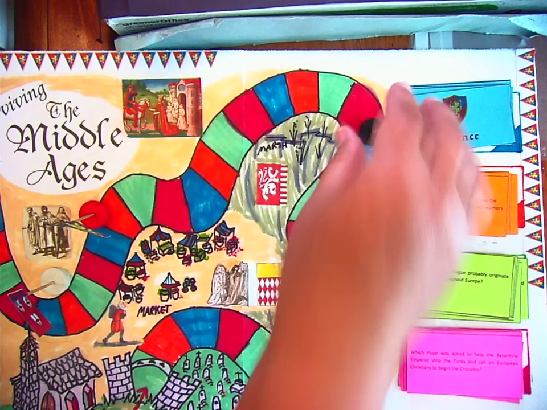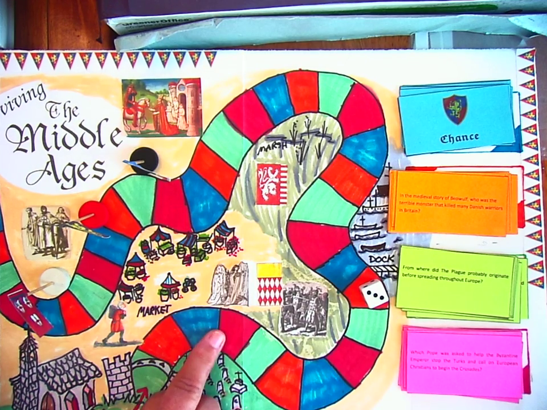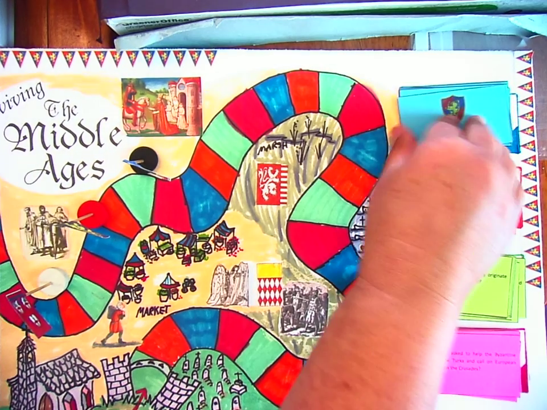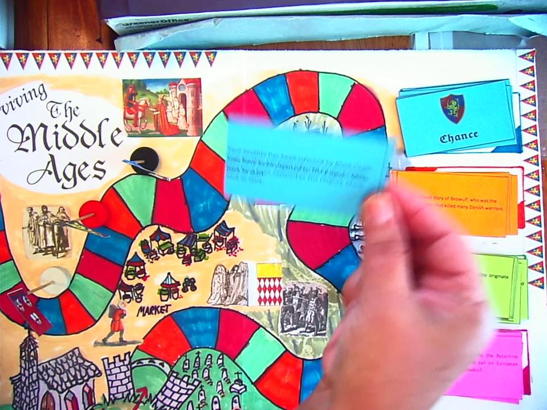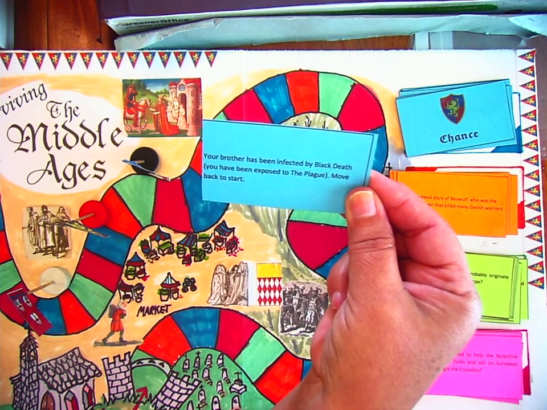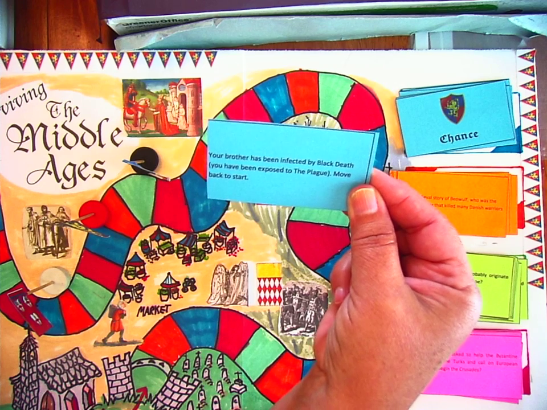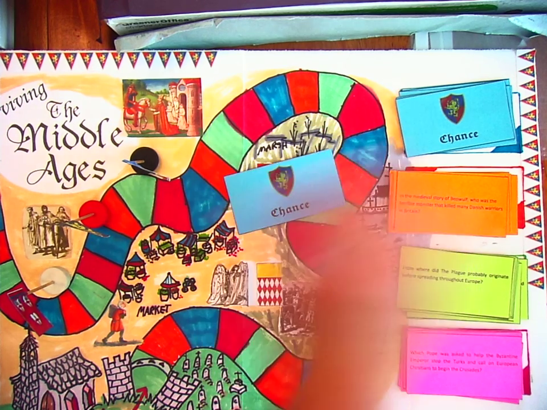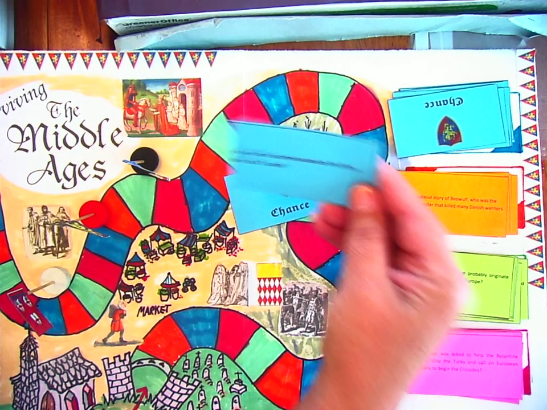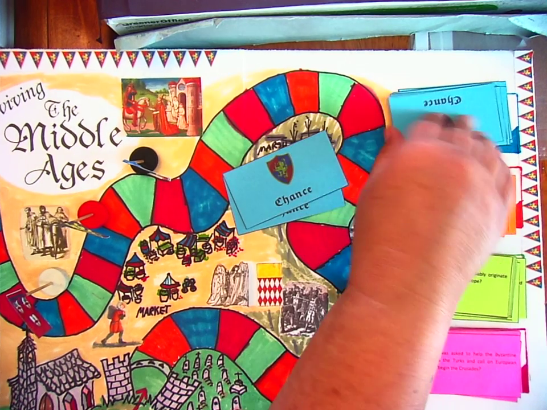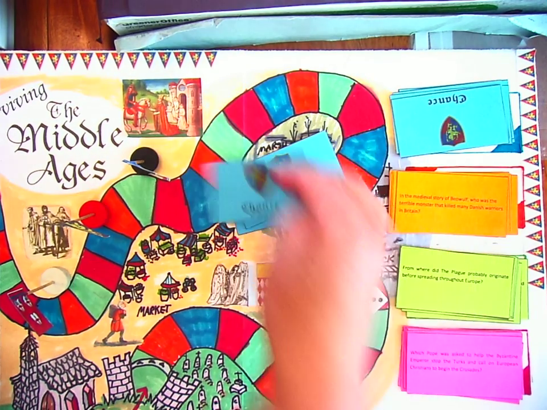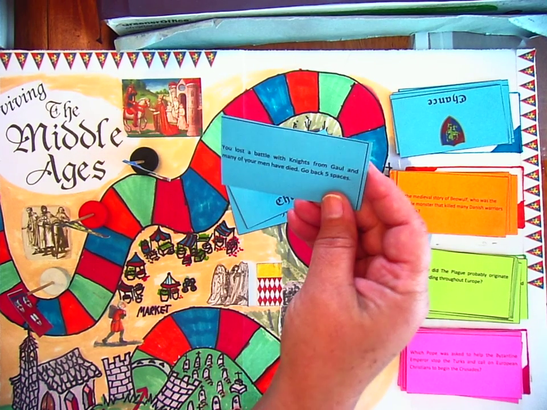And they rolled a die and moved across the board, and if they hit blue, they took a chance card, and it might say something like, this one says, your brother's been infected by the Black Death. You have been exposed to the plague. Move back to start. And so it has different things that can happen to you. You've been excommunicated by the Pope. Move back. And the student looked up different examples of things that could happen to people during the Middle Ages.